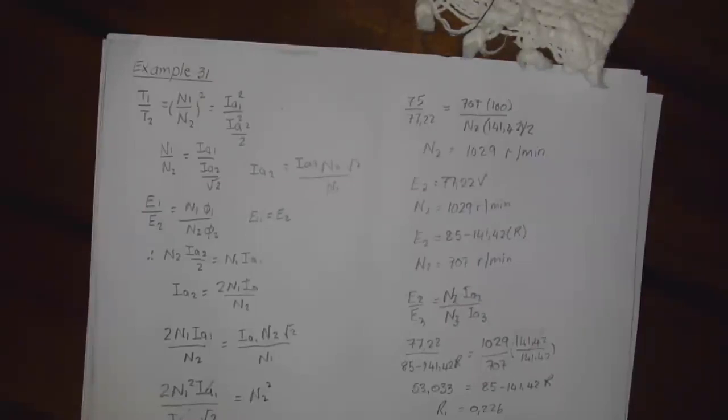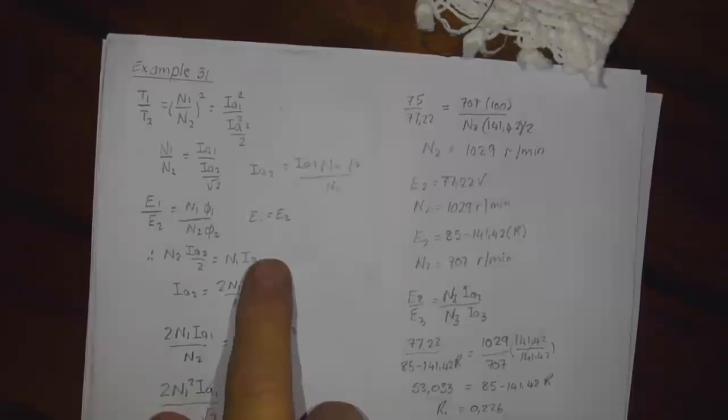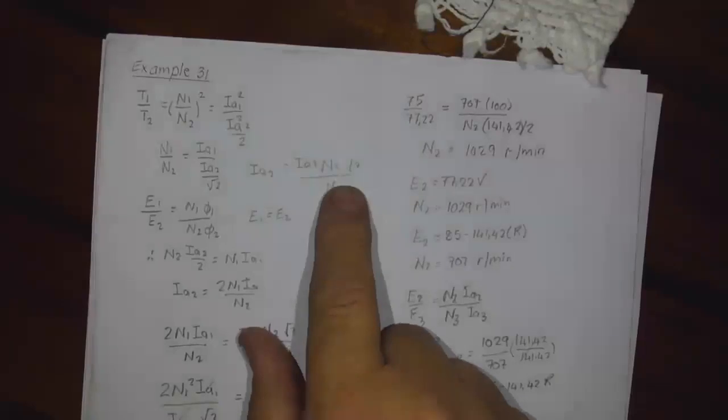Remember, that's because the resistance is in parallel with the field, so the armature current is halved. So N1 over N2 is IA1 over IA2 over square root 3. We've taken the square root, né? And then IA2 is IA1 N2 times square root 2 over N1.